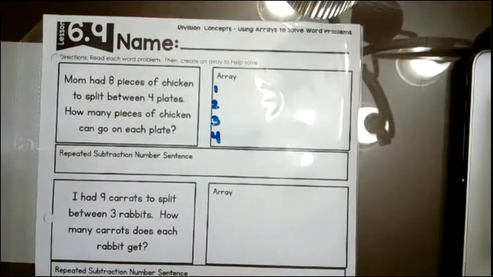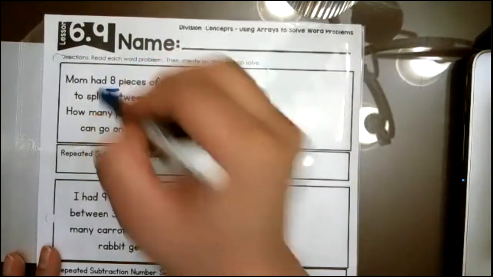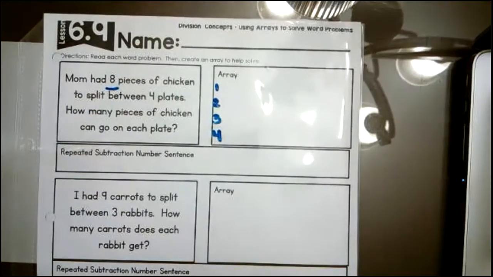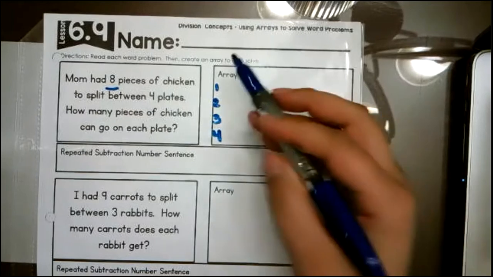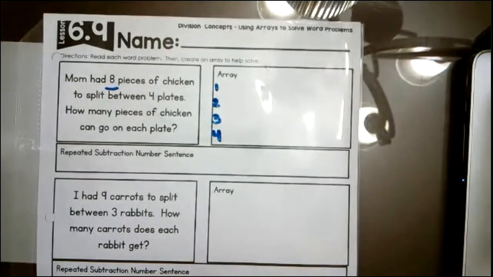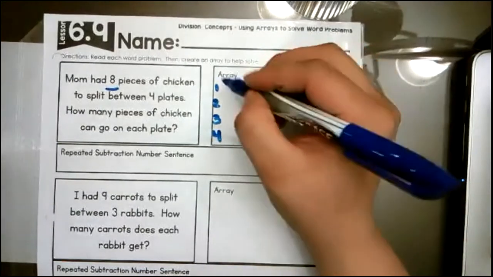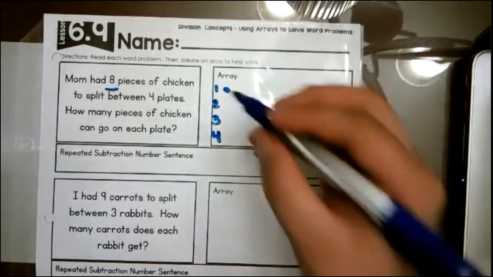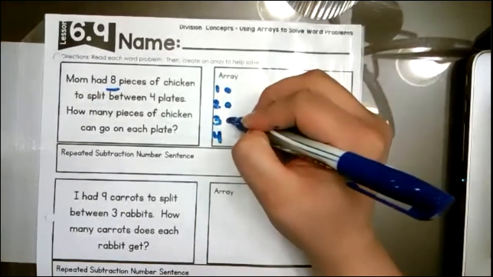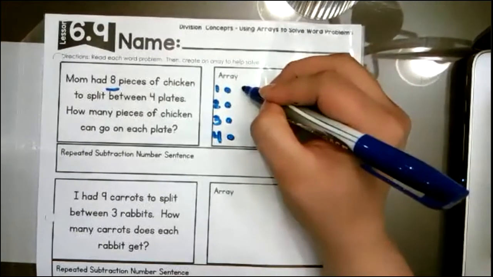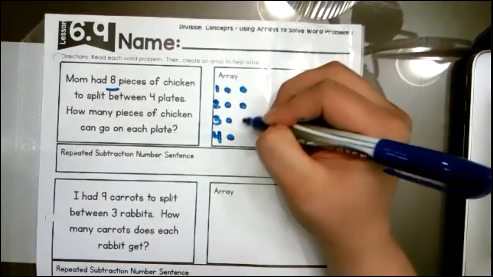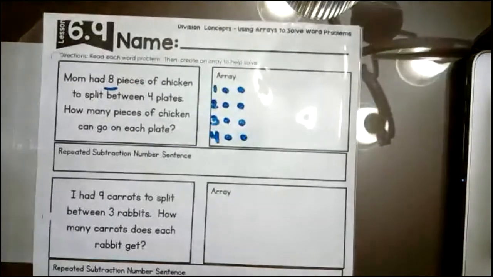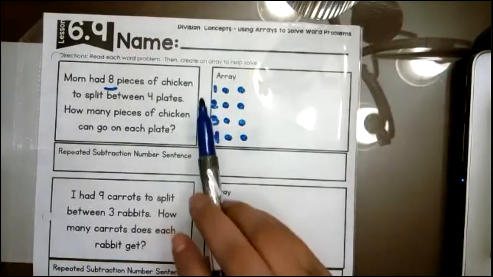Perfect. And we have how many pieces of chicken? How many objects do we have in total? Right, we have 8. We have 8 pieces of chicken. So we're trying to figure out how many pieces of chicken can go on each plate. So let's start. I'm going to do circles to represent my chicken, okay? So we have 1, 2, 3, 4, 5, 6, 7, 8.